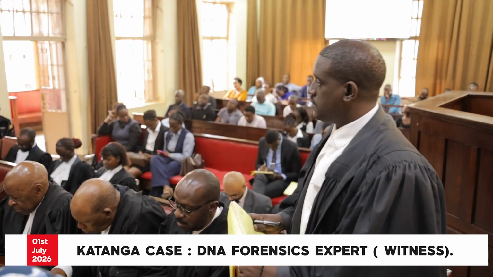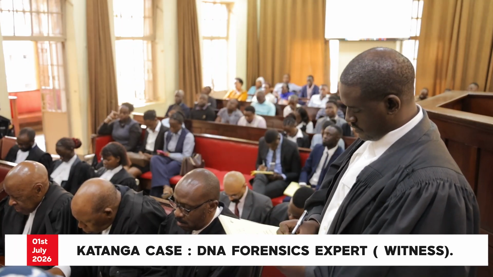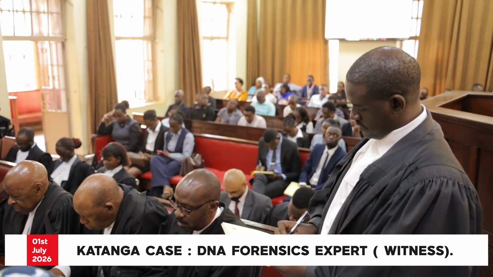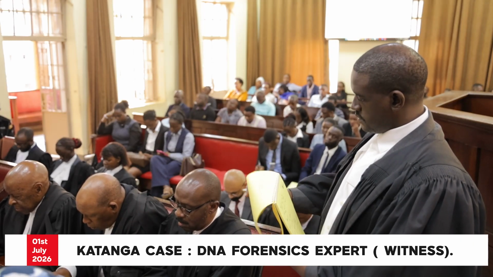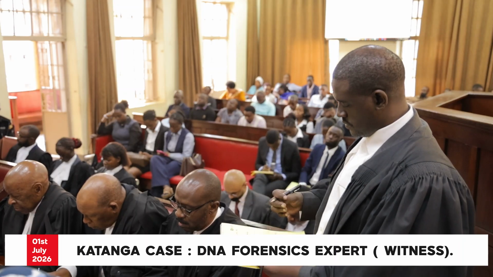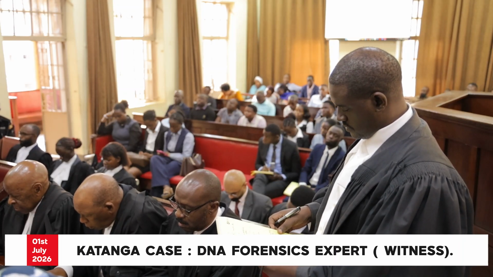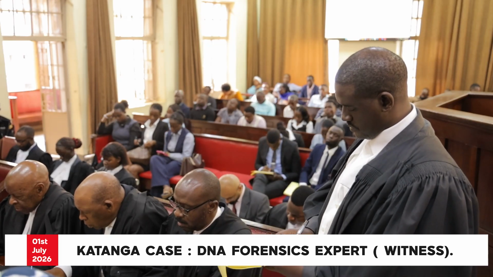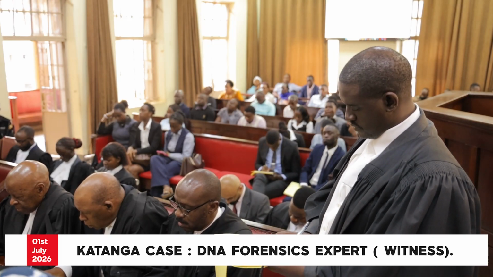The next stage is where we copy the DNA, so that's known as amplification. Once the DNA has been copied, the next stage is to separate out the individual fragments of DNA by size.